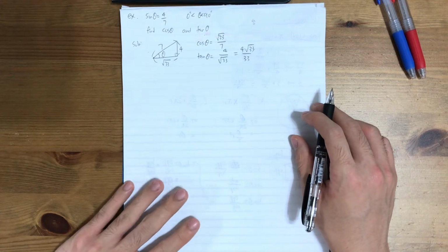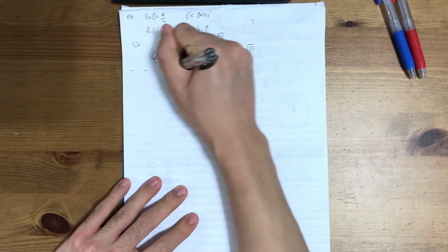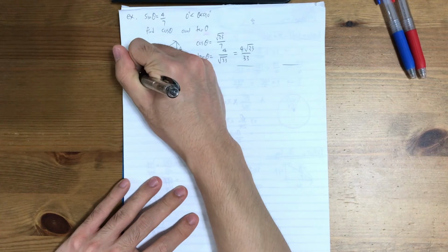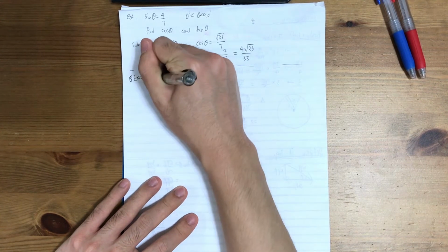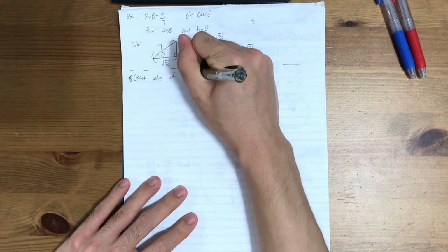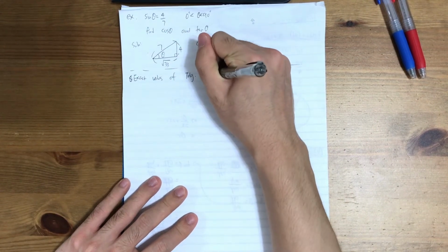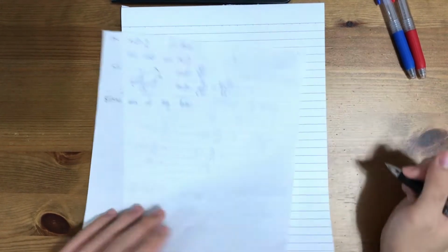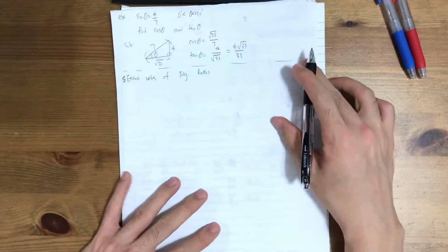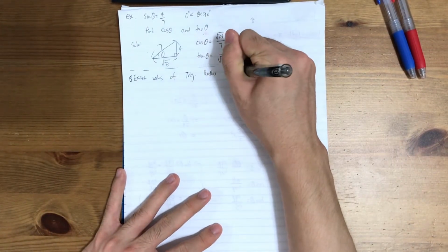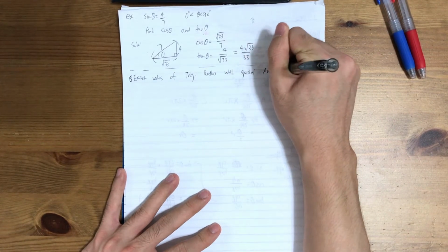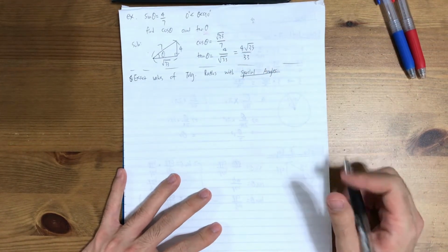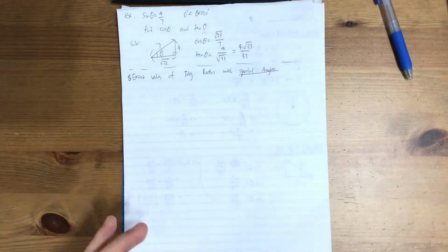So what's next is that we have to know some special angles. So the exact values of trigonometric ratios with special angles. Okay, so for special angles, there are 3 kinds.